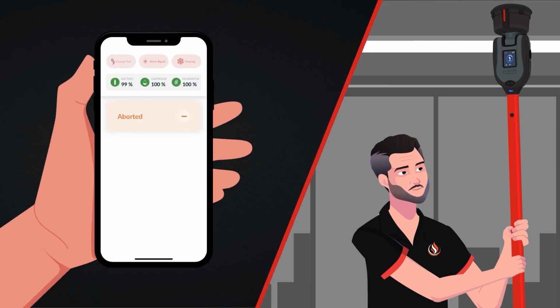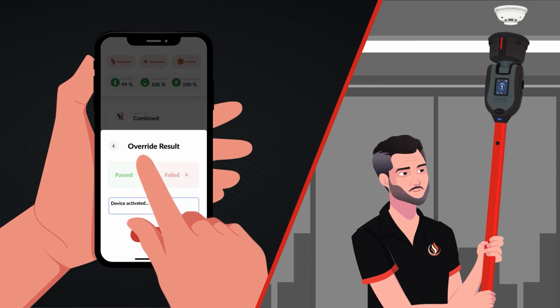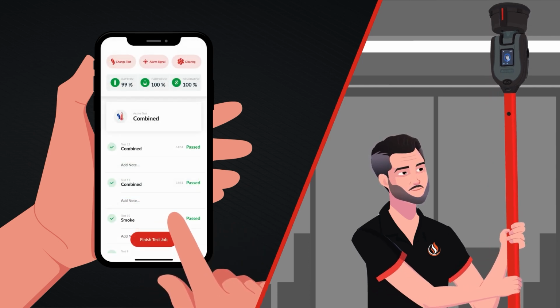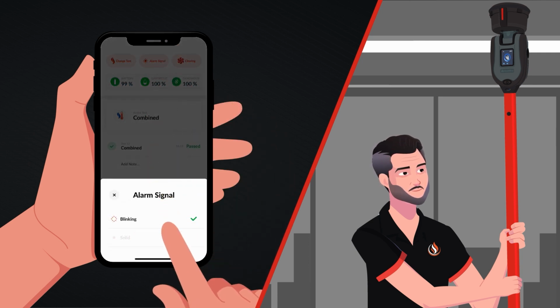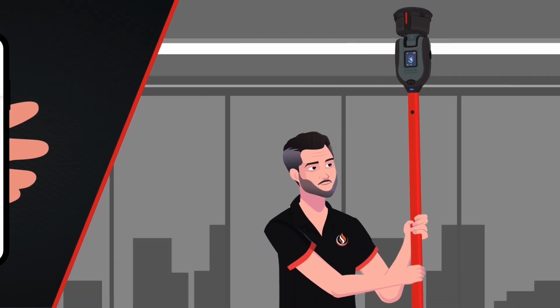An aborted test will be reported in the app if you remove Testifire XTR2 away from the detector too early. If your Testifire XTR2 struggles to sense the detector LED, you may need to change the alarm detection settings, which can be done in the app or via the user interface. You can also retry the test or, if required, override the result.